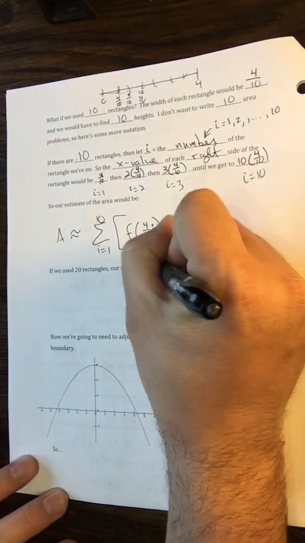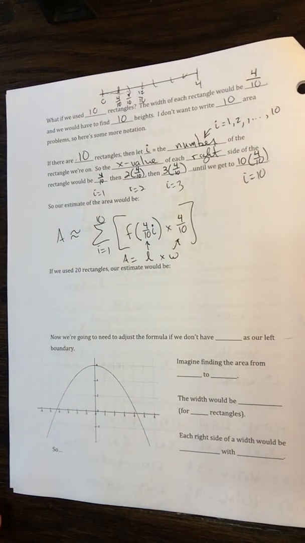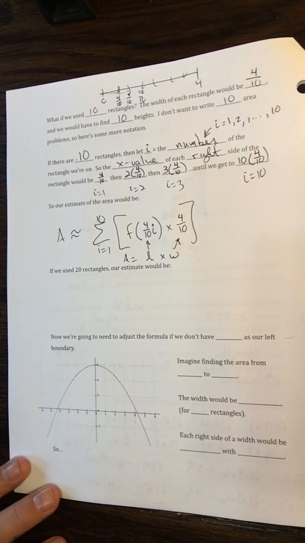And the area of each rectangle is length times width. Well, there's your width, and there's your length after I put that into the function. You can see how our work yesterday is going to come into play here.